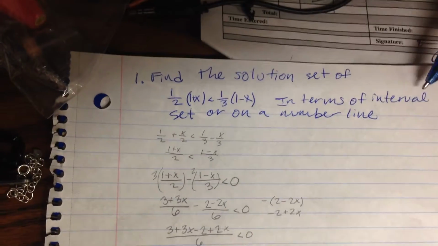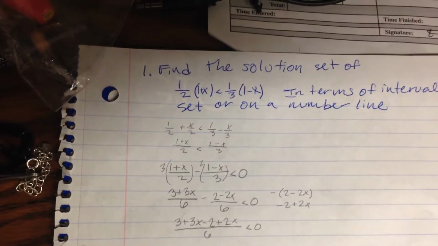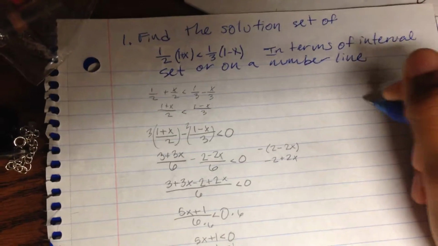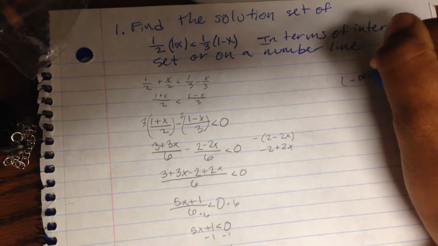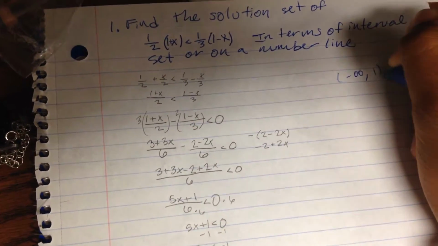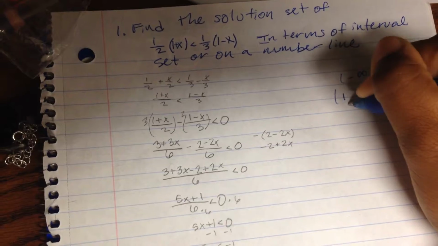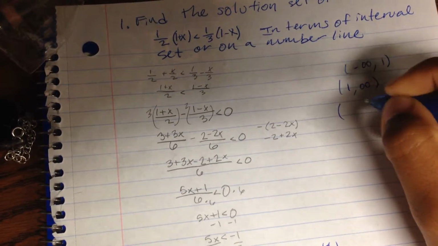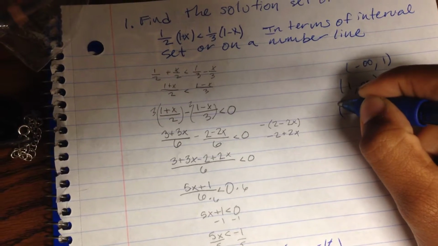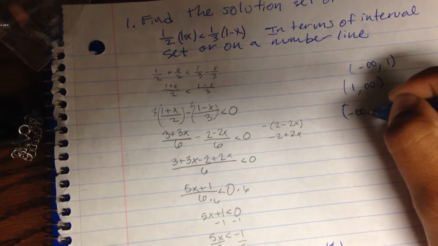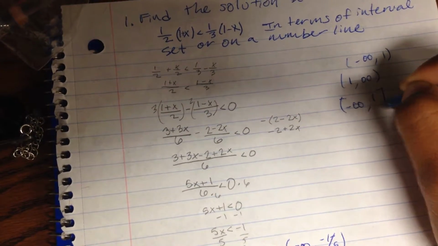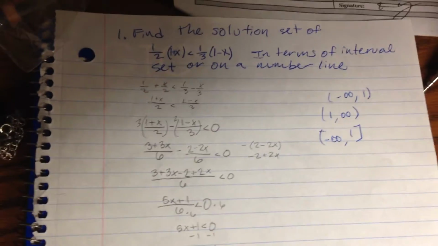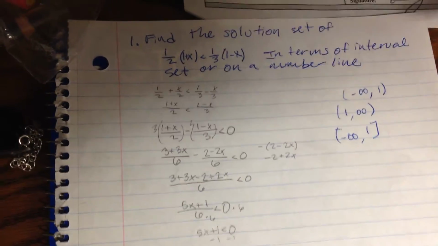So first of all, interval notation an example would be, say, from negative infinity to 1, or 1 to infinity, or say if it was greater than or equal to, then it'd be written like that. If there was an equal to with it, with brackets you'd use equal to.